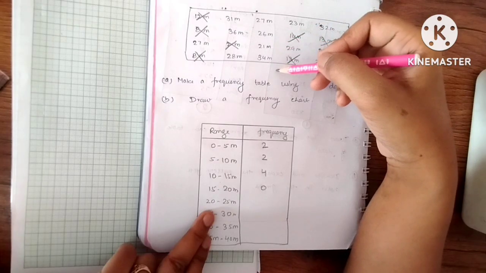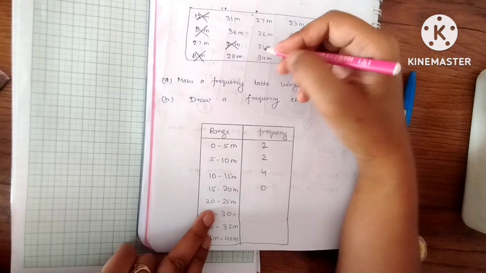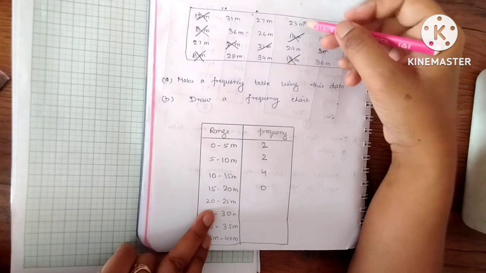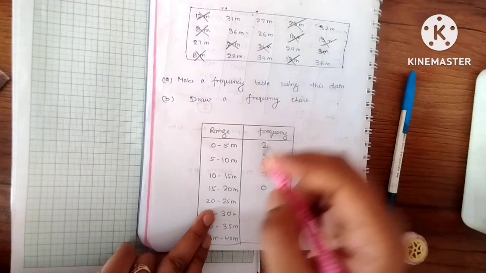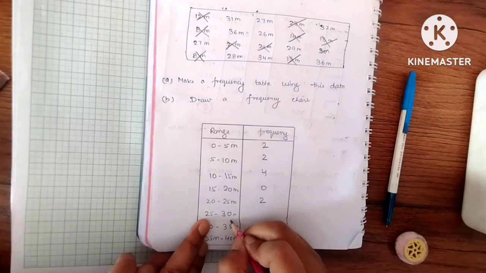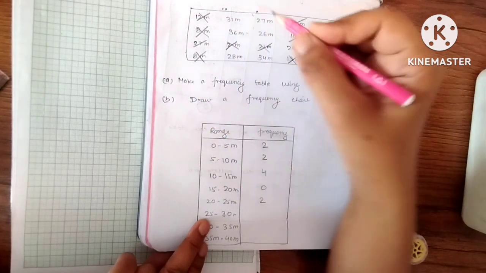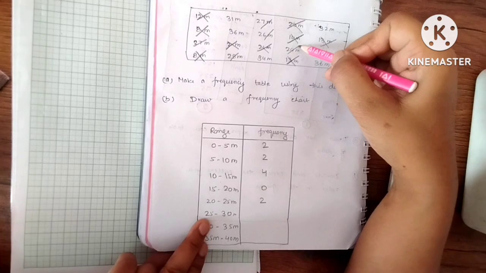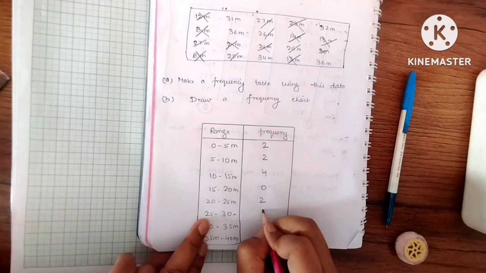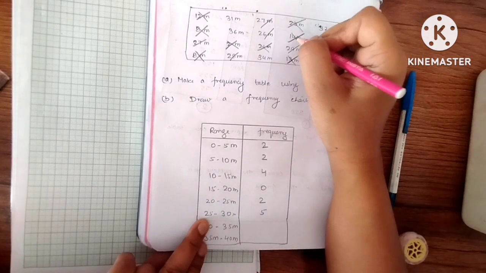20 to 25. 1, 2, 2 numbers. Then 25 to 30. 1, 2, 3, 4, 5. 5 numbers. Let's cut it.